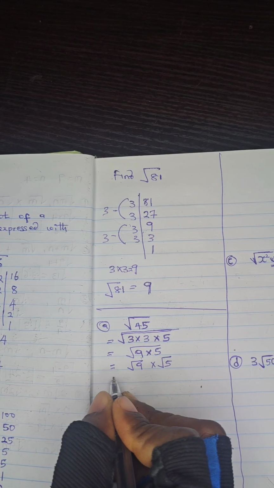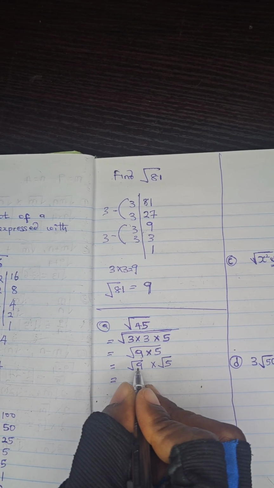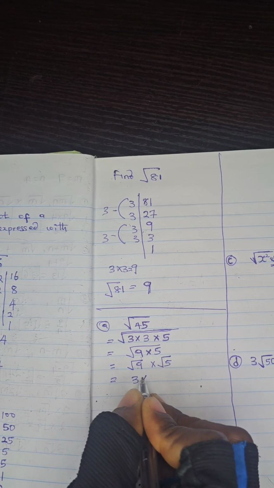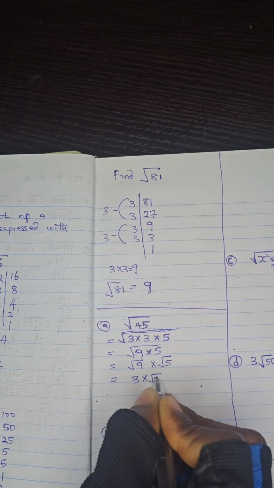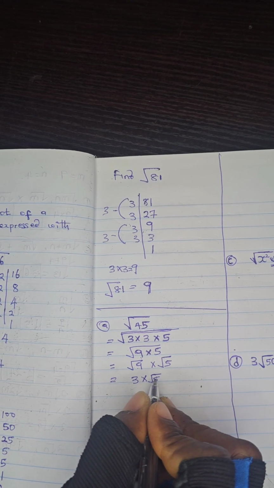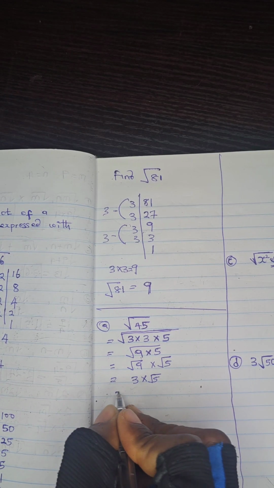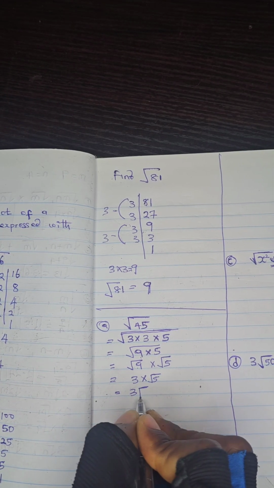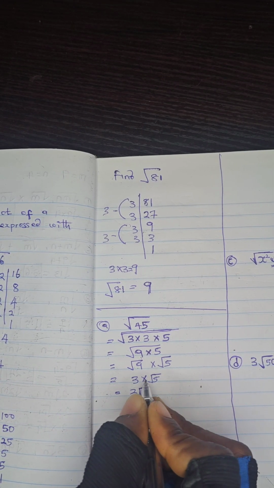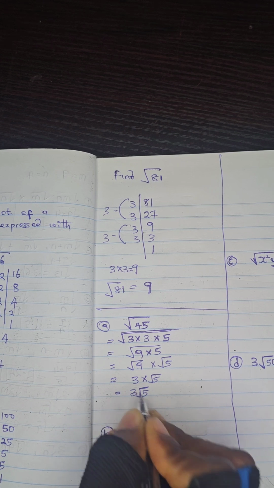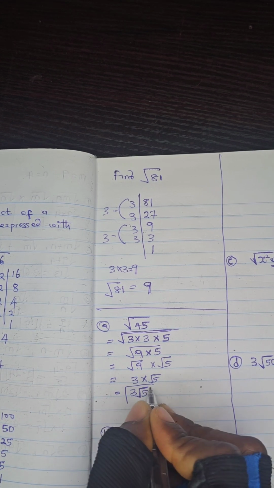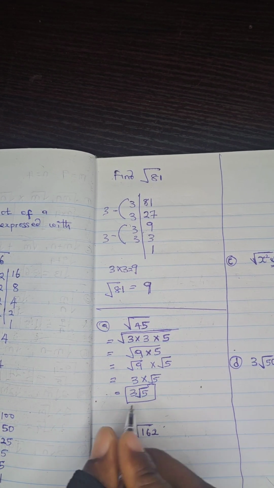So your final answer, then: the square root of 9 is what? 3. It will be the same thing as 3 times square root of 5. But since we can't get the square root of 5, it's now an irrational number, so you still leave it in this format. So the final answer is 3 root 5, because this multiplication is the same thing as leaving it in this form. So you see what makes it a surd.